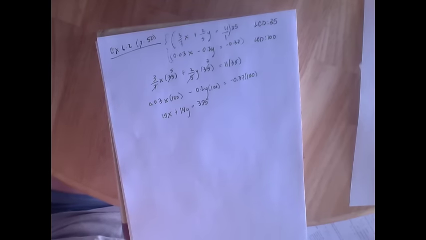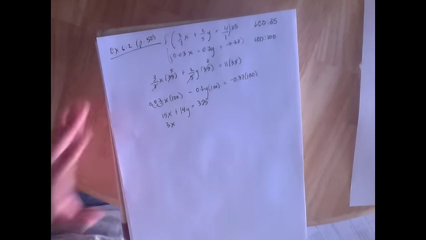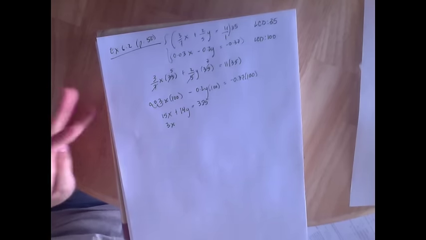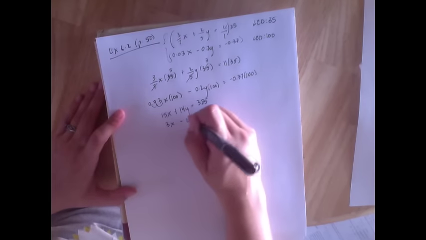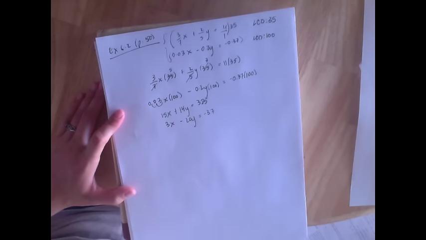Remember, please use your calculator. There's no need for mental math. And in the second equation, the 100 moves our decimal over 2 places, leaving me with 3x minus 20y equals negative 37.